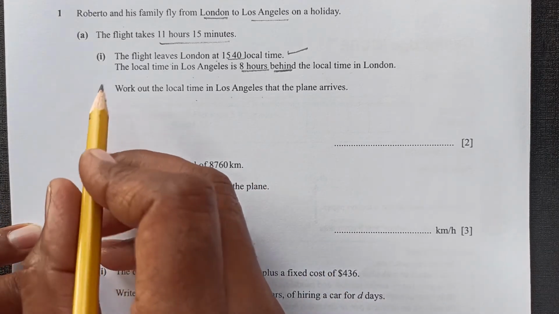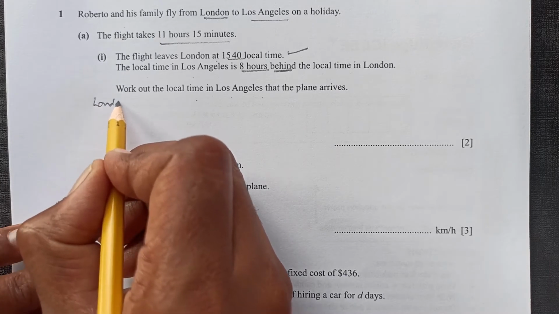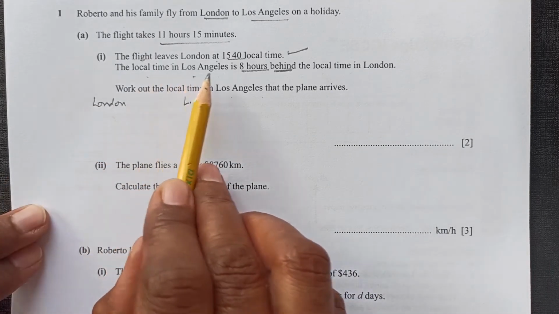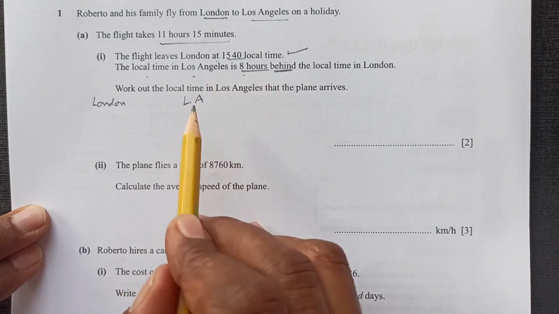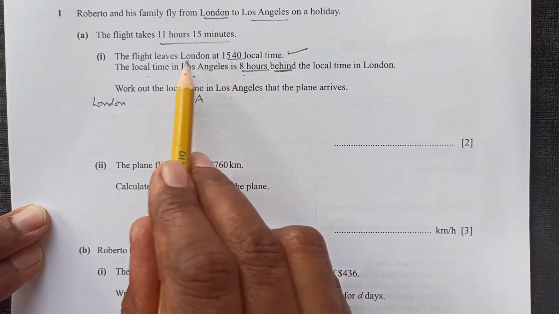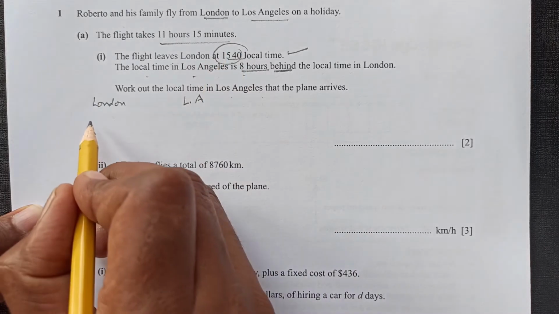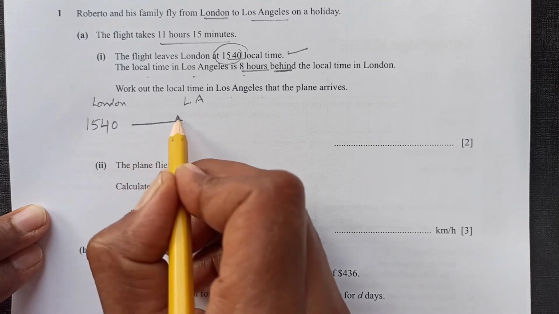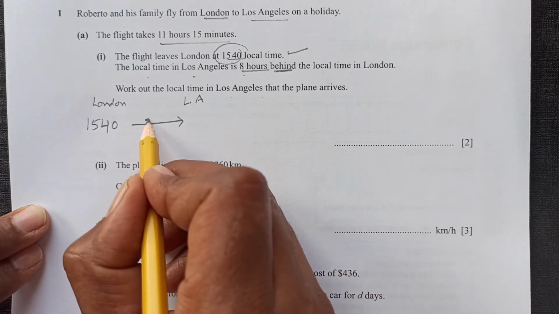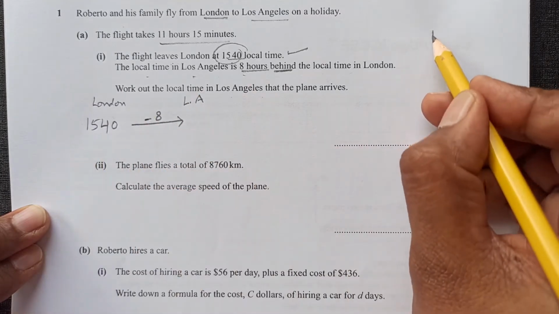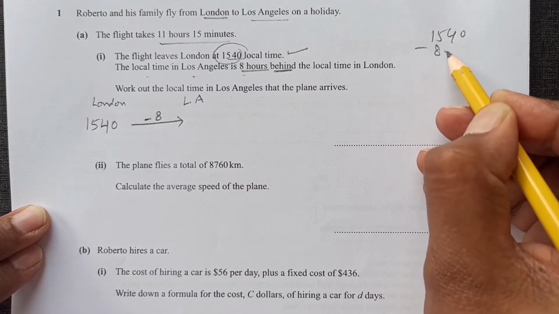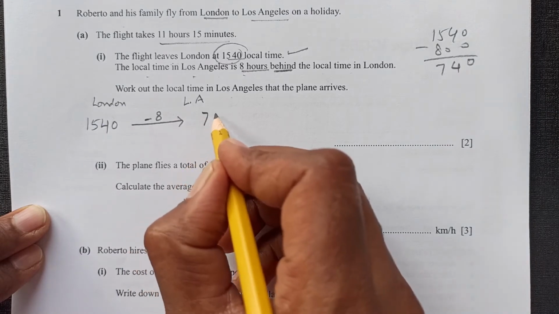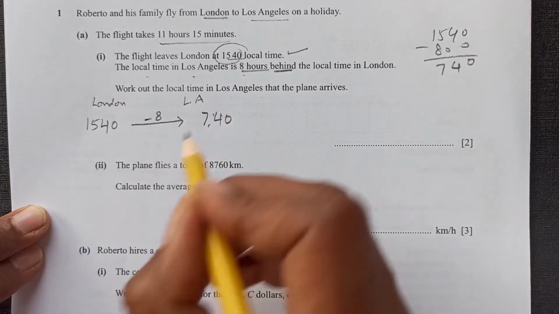So we have two stations here, London and Los Angeles. The local time in Los Angeles is 8 hours behind, so that means minus 8. The flight leaves at 15:40, so at that time in Los Angeles it will be minus 8 hours. 15:40 minus 8 is 7:40.